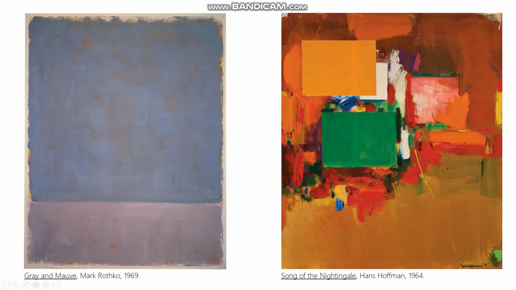Whereas overall there's just a lot more color contrast in general in the Hans Hofmann, a lot more value contrast. We have very, very dark colors in areas, very, very light colors in areas. Also, the composition is much more active, right? We have things organized on diagonals, as well as a diagonal going in this direction.